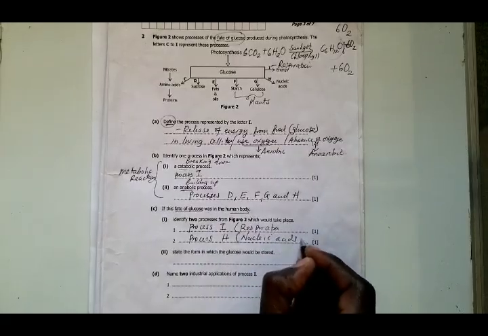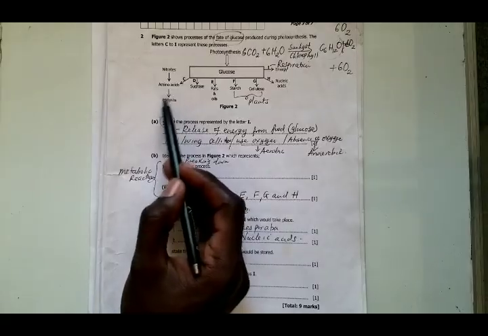Then we can also talk about process H. Process H is simply the formation of nucleic acid. It would actually take place. Sometimes maybe C would have actually also been a viable answer, because proteins are going to be generated.